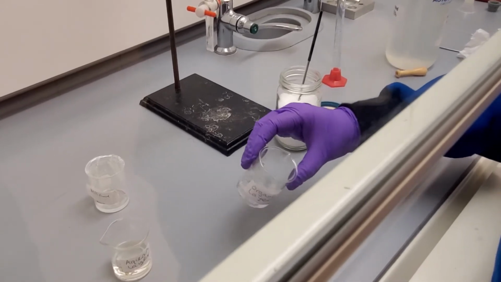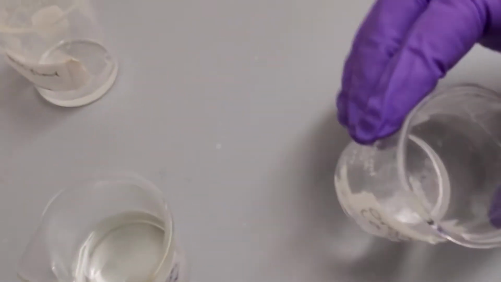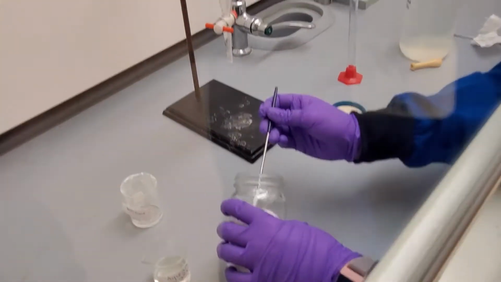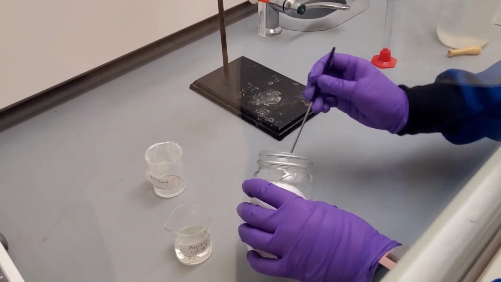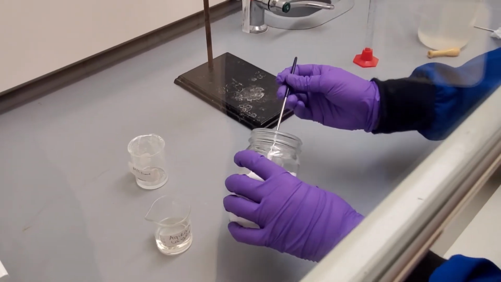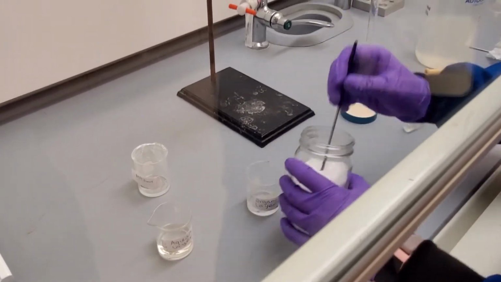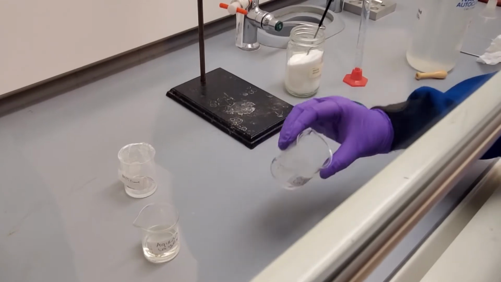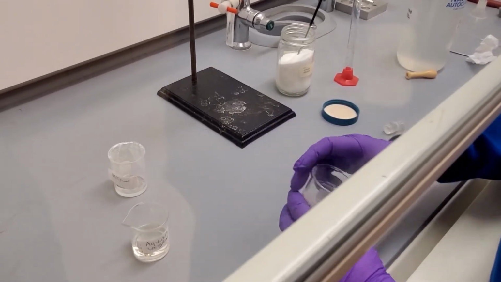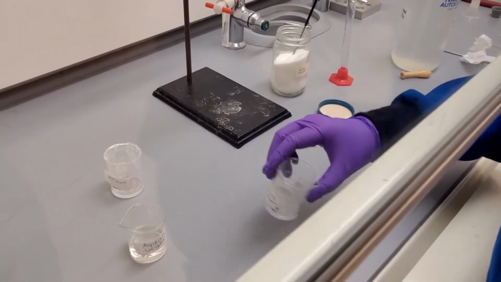We swirl again and it is still clumping, so we add more sodium sulfate. We add sodium sulfate until the granules of sodium sulfate flow freely in the solvent. Once the sodium sulfate is flowing freely, we know that all of the water is absorbed. When we are finished with the sodium sulfate, recap the material.